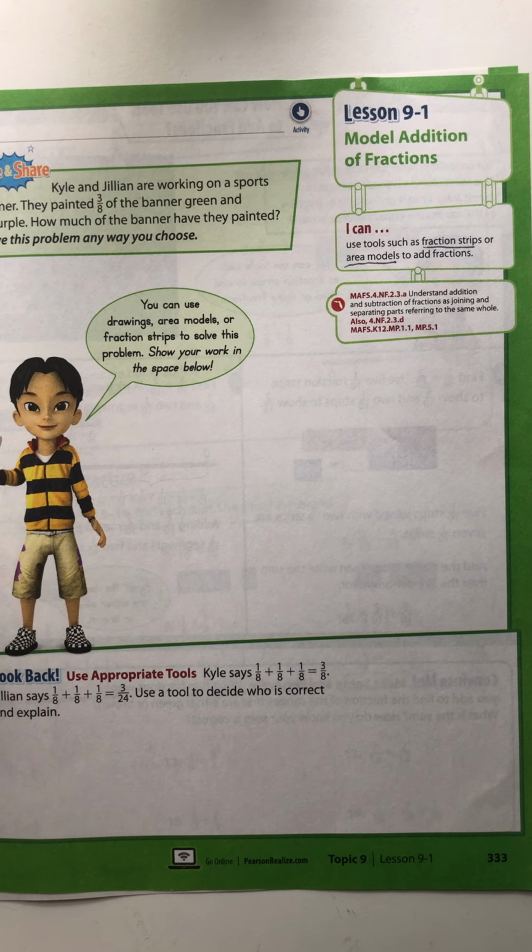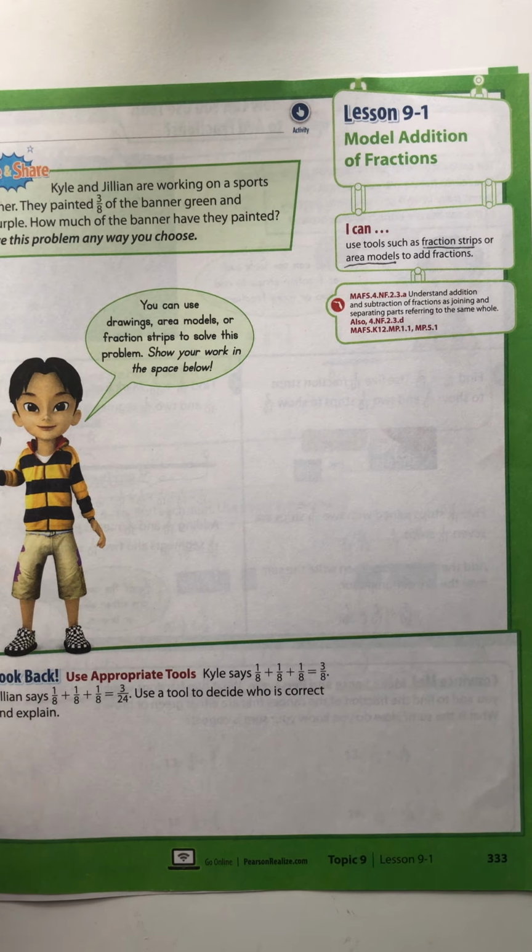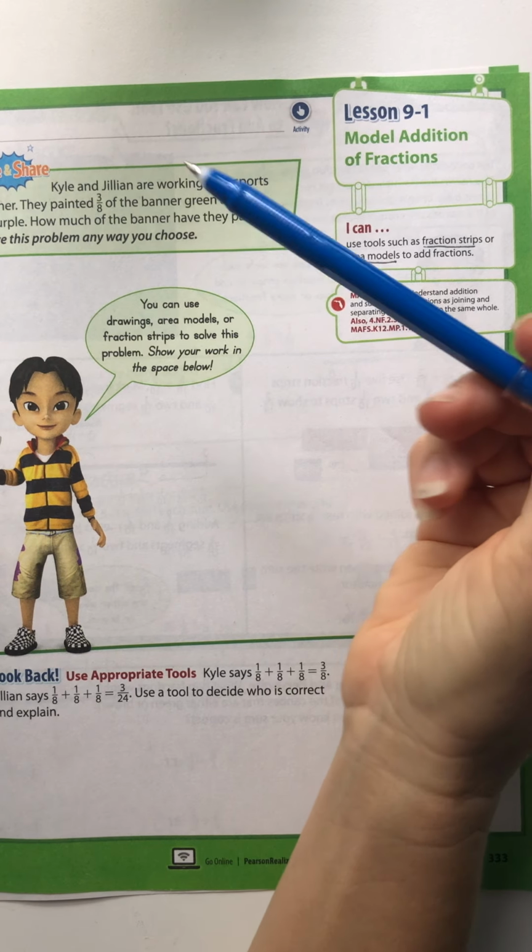Hello. Today's lesson is 9-1, Model Addition of Fractions. We're again in Volume 2 of Envision, and we're on page 333. We're going to use tools today such as fraction strips or area models to add fractions. Let's start with solve and share.